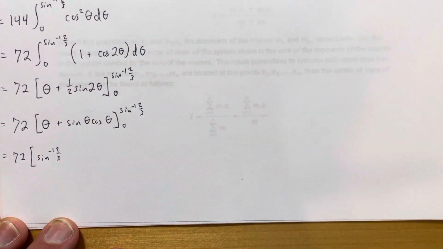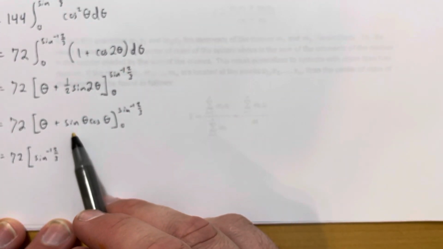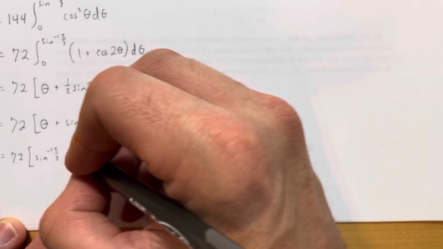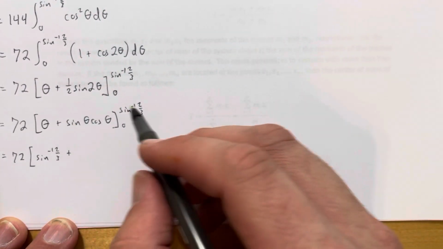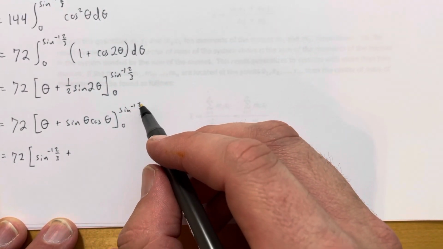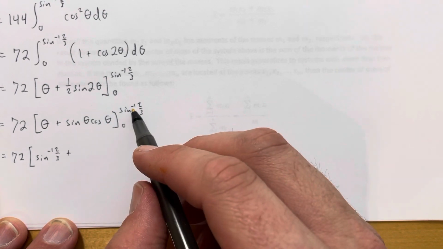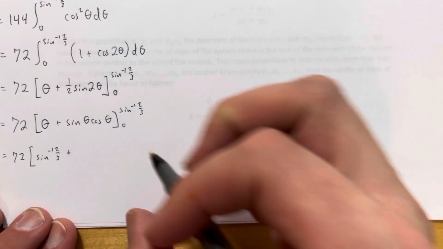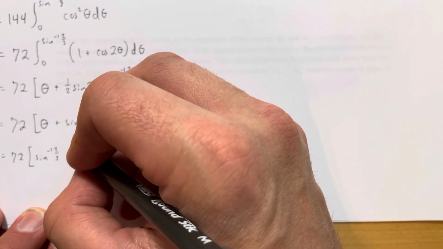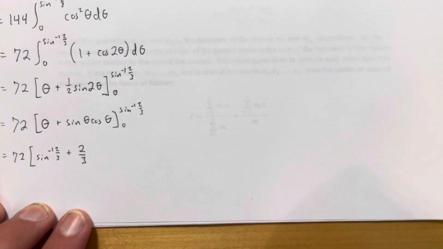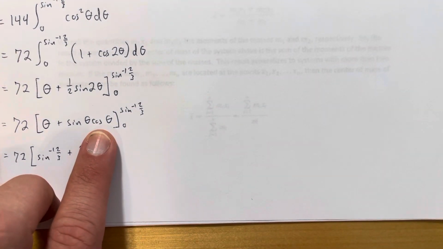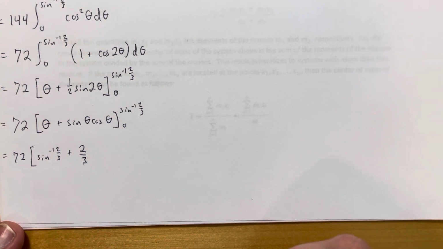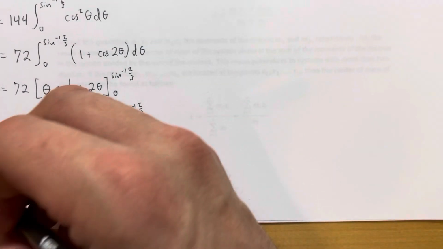And then I'm going to get, so let's think about what would happen if I plug this in. Plus sine of the inverse sine of 2/3. The sine and the inverse sine cancel each other out when I plug one into the other, so I'm just going to be left with a 2/3 there. But what about this guy right here? Cosine of the inverse sine of 2/3. Let's think about what that looks like for a second.